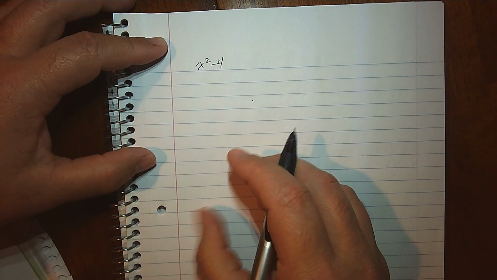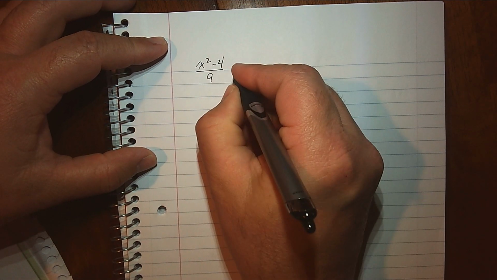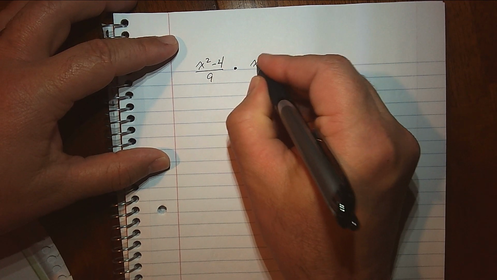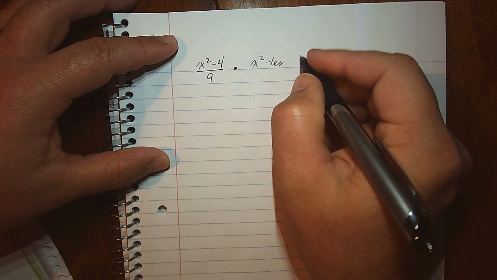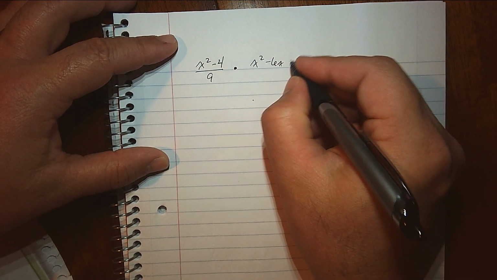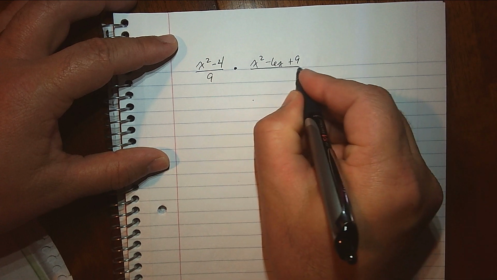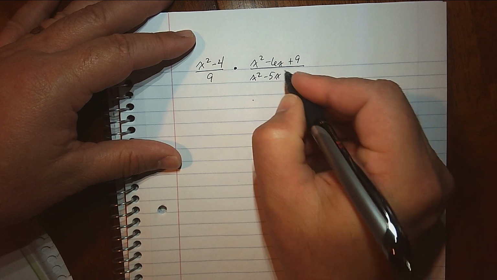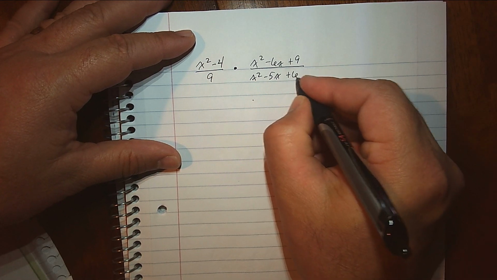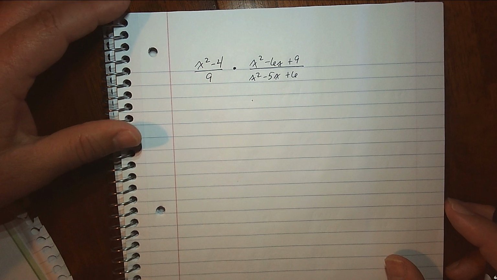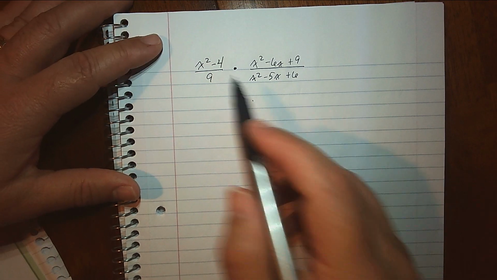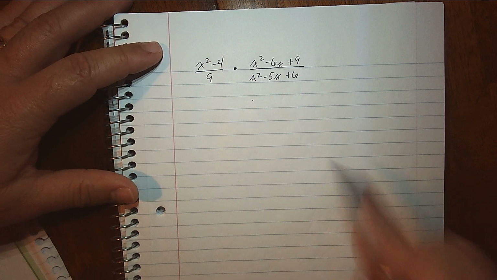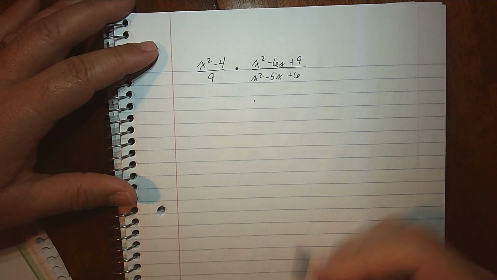x squared minus 4 over 9. And in this operation, we're going to multiply times x squared minus 6x plus 9 over x squared minus 5x plus 6. So we've got a lot going on here. I'm going to need to break this one down and break those two trinomials down also. So I'm going to move down on this one, especially since I've got plenty of paper left.